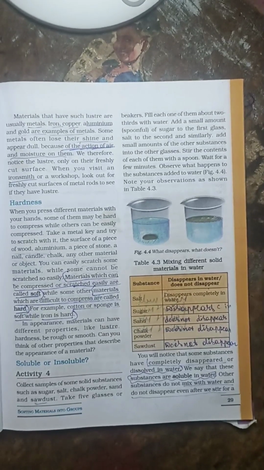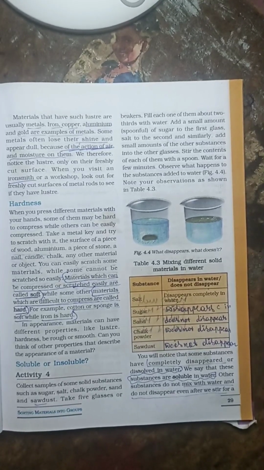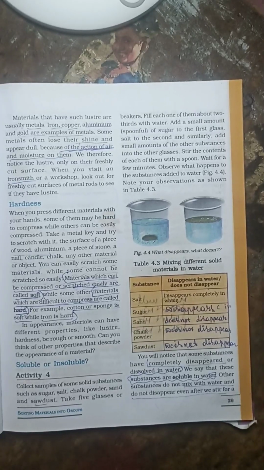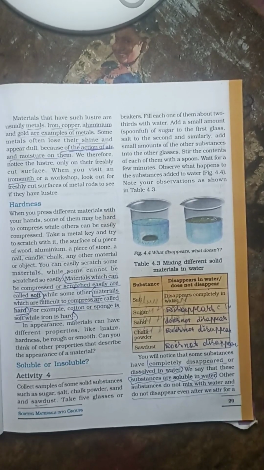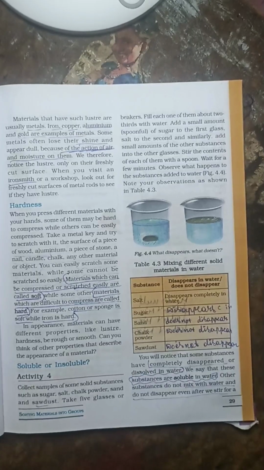Substance. Salt disappears in water, does not disappear. Salt disappears completely in water. Sugar disappears completely in water. Sand does not disappear in water. Chalk powder does not disappear in water. Sawdust does not disappear in water.